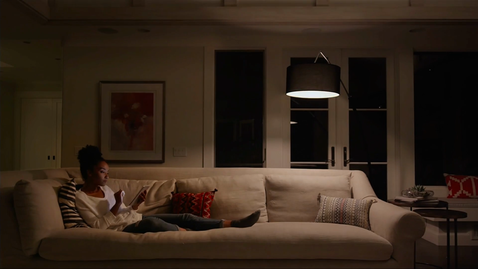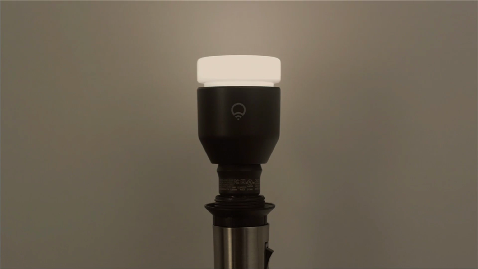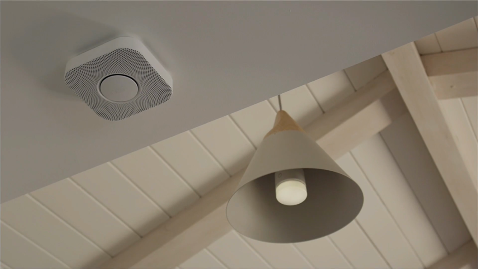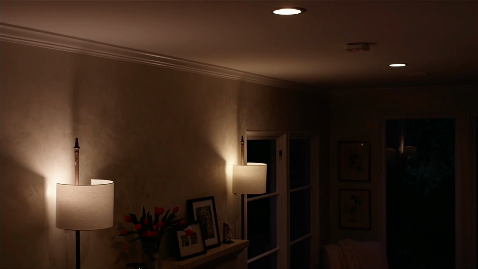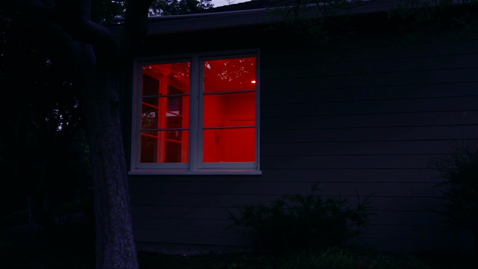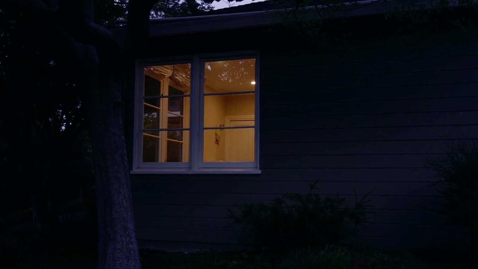LIFX is a LED light bulb that you control with your smartphone. When we first heard about the Nest Developer Program, we were really excited to be a part of it. With Nest Protect and LIFX, when a smoke alarm event is triggered, we can pulse your lights red, which can help you see in the dark, as well as give extra notification that there's a problem in the house, which is especially good if you're hearing impaired. Nest brings this whole other dimension to LIFX. Who would have thought by combining Nest products and LIFX products we could help save lives?